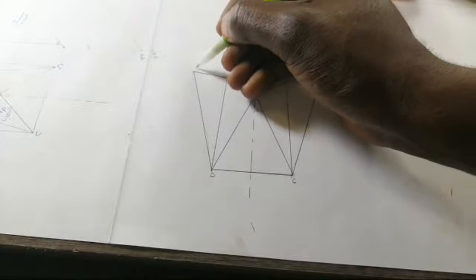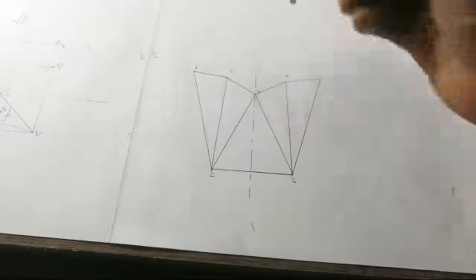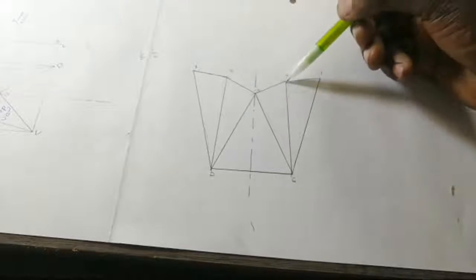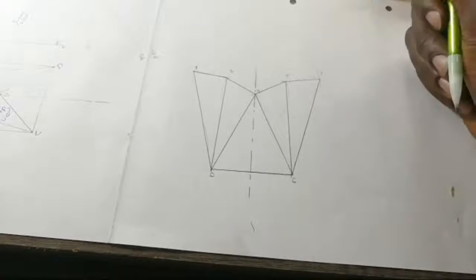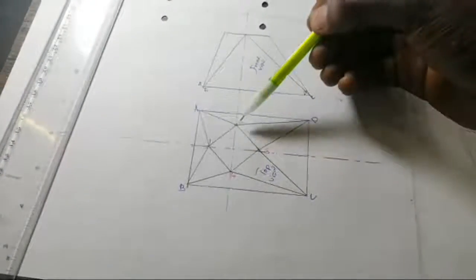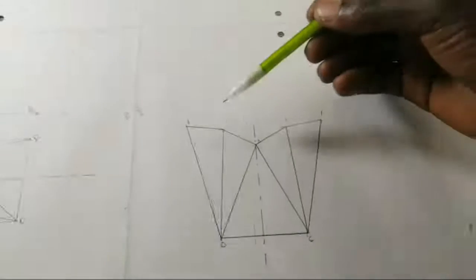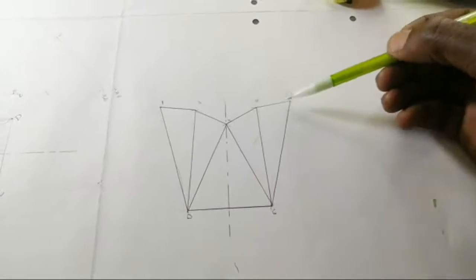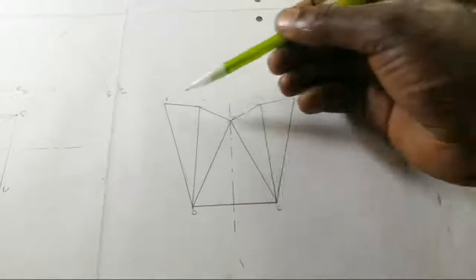So I'm having 1 and 1. I've got 1, 2, 3, 4, back to 1. Are we together? Because there must be 4. I've got 1, 2, 3, 4. So which means again here I must have 1, 2, 3, 4. Remember this one, we can regard them as a 0 point.